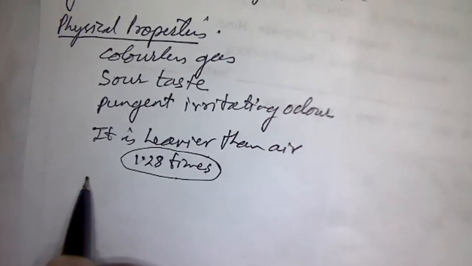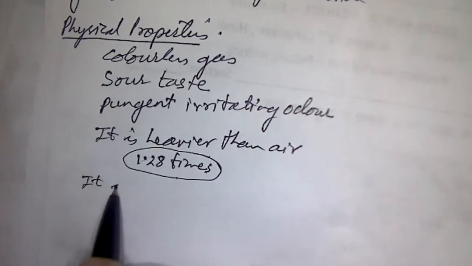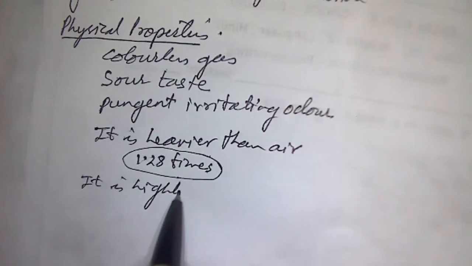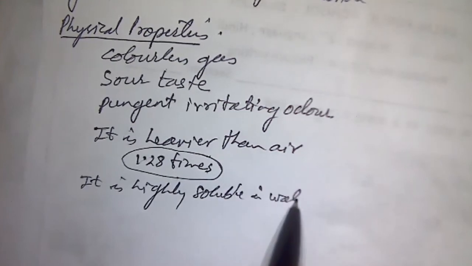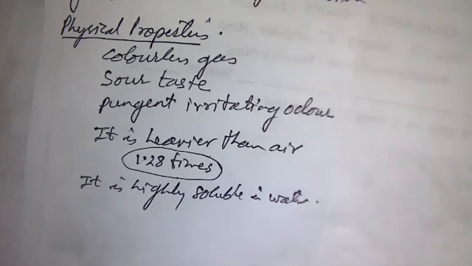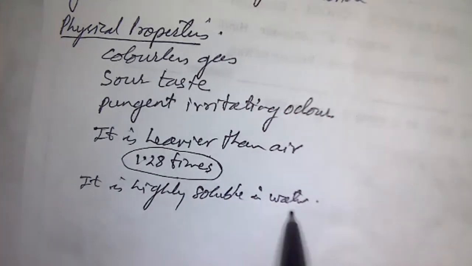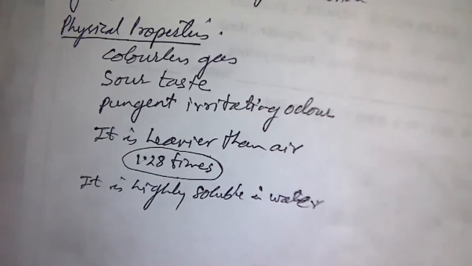Then the other thing, it is highly soluble in water. This we wrote in the beginning only, isn't it? It is highly soluble in water. Clear? So one of the consequences of this is, if you take hydrogen chloride in a container and open the container, outside you have air, and air contains moisture, so it starts giving out fumes.